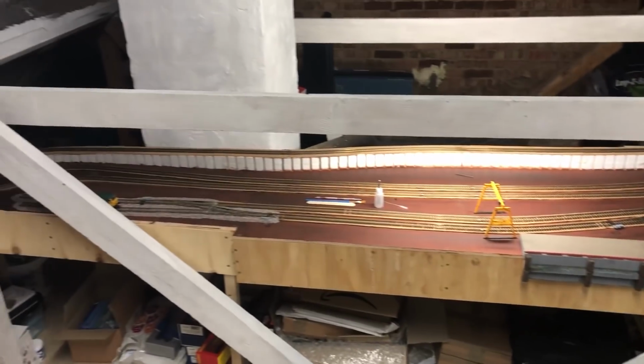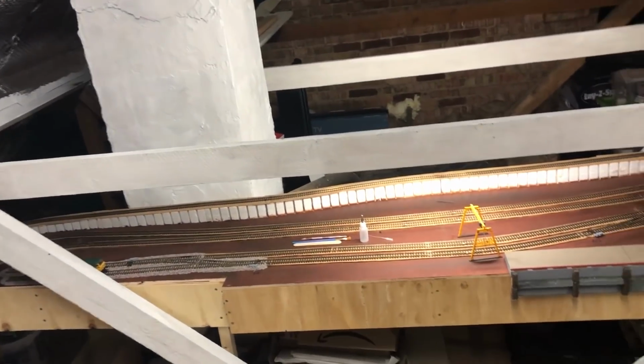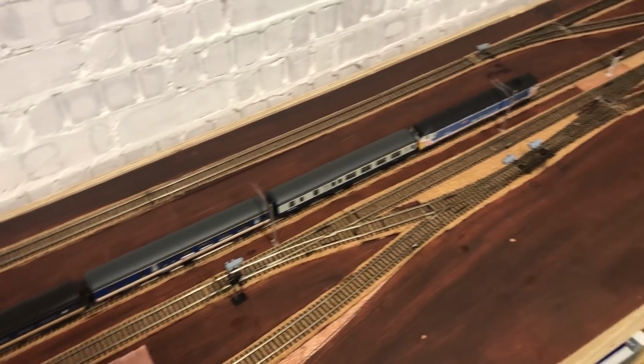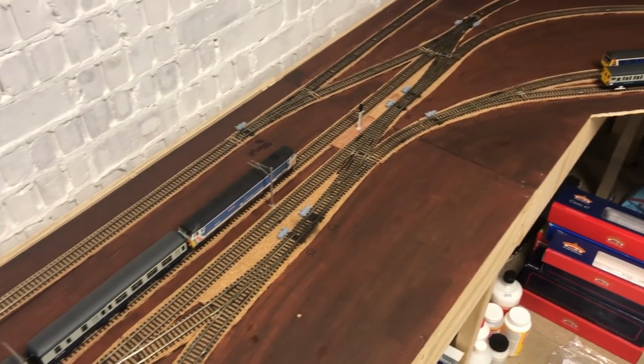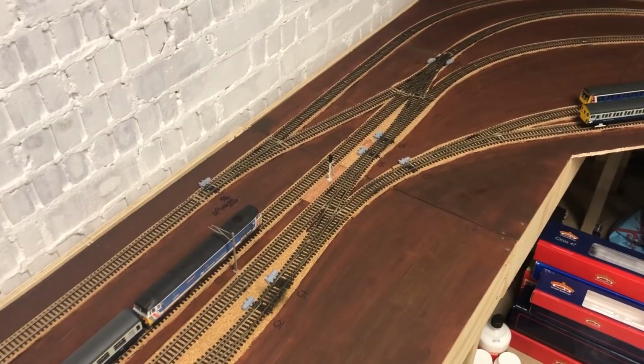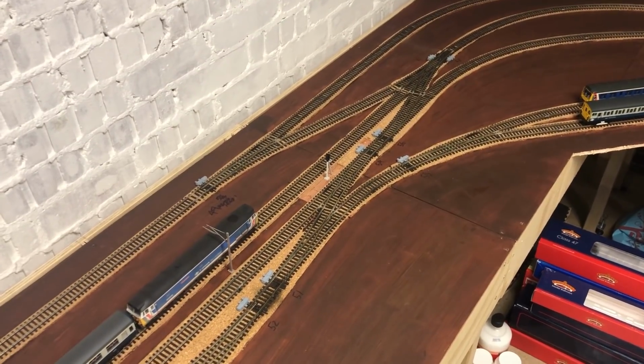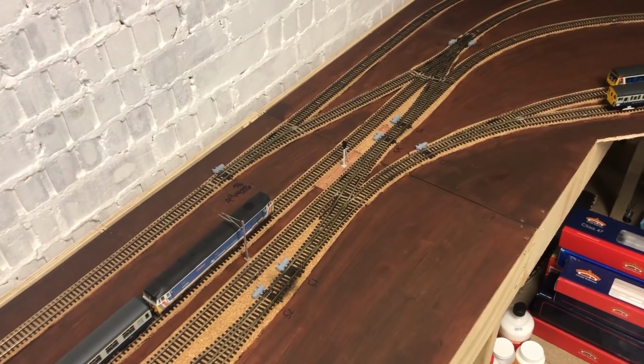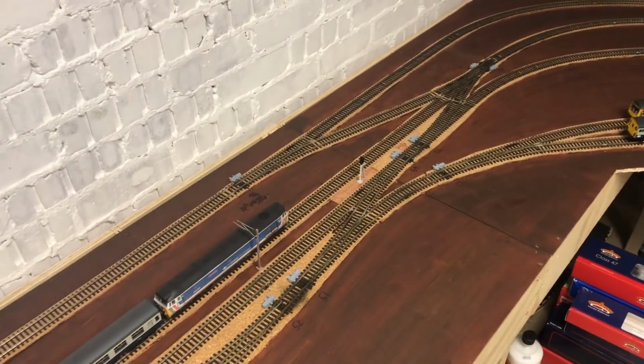So again, I've done a lot of waffling here, but I've got a lot of work to do, as you can see. I am in a bit of a dilemma because I'm now at a point where I can either progress with this layout, finish it, commit to it, or finish designing a different layout, pull the track up and relay it.